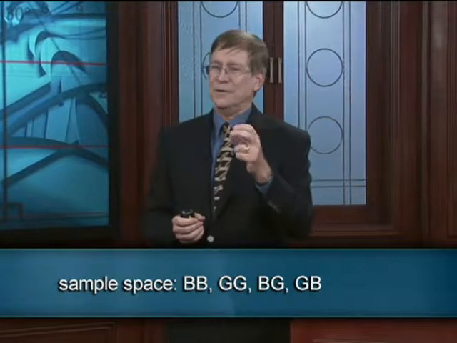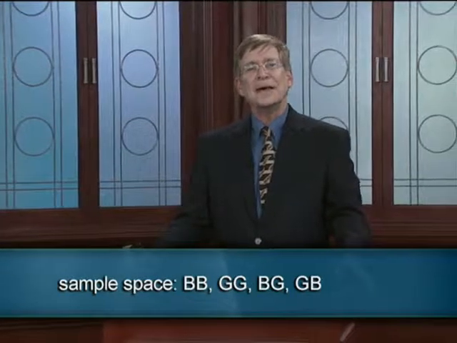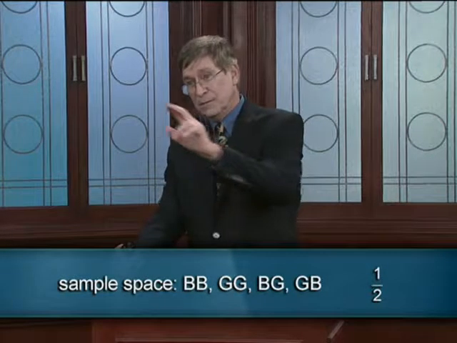So I claim the sample space actually has 4 elements in it: boy-boy, girl-girl, boy-girl, and girl-boy. Those are different. Boy-girl is different from girl-boy. So now what's the probability of getting a boy and a girl? Well, it's 1/2, because boy-girl and girl-boy are both successful here. It's kind of a tricky little problem, I thought.